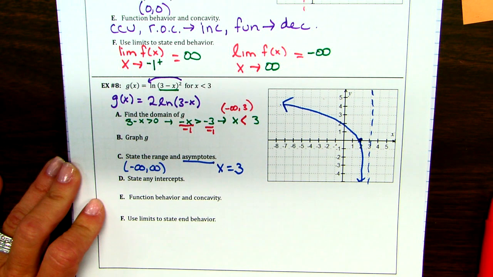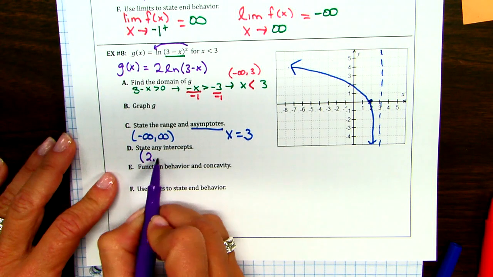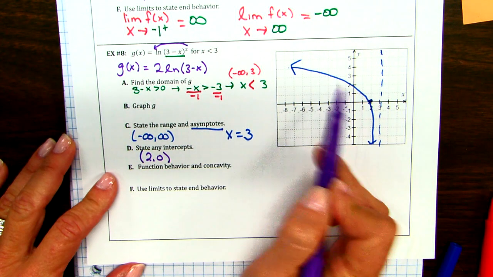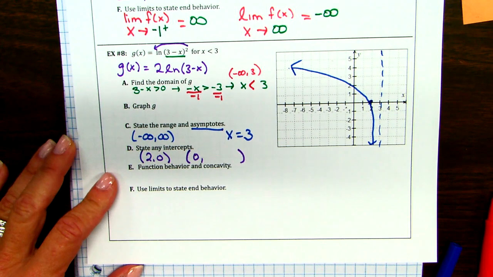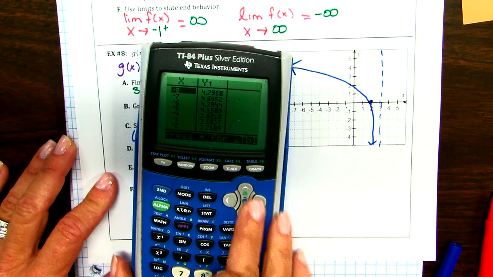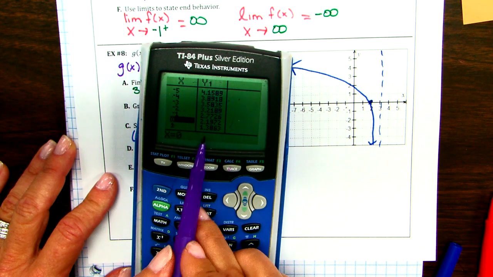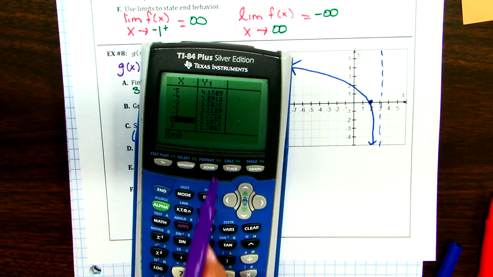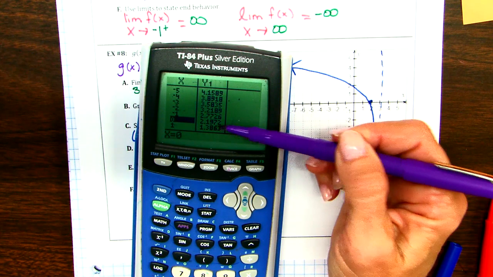We have 2 intercepts. We have an x-intercept, pay attention here, x-intercept at (2, 0), and a y-intercept at a decimal. So we could go to our table and find when x is 0, y is this decimal answer. So technically that is the answer, but that's a rounded number. This number goes on forever.